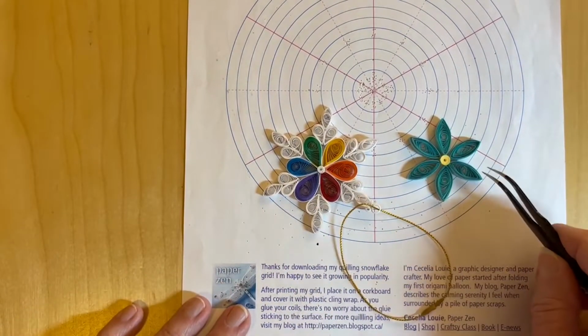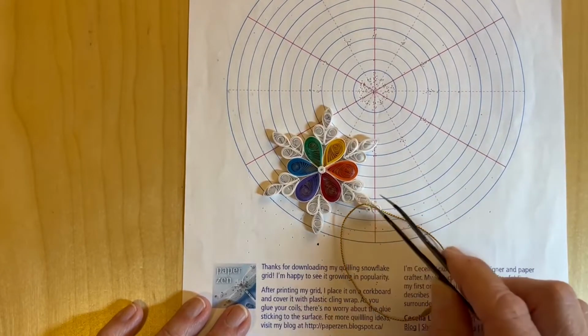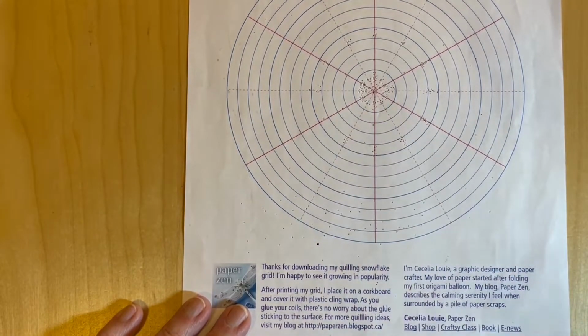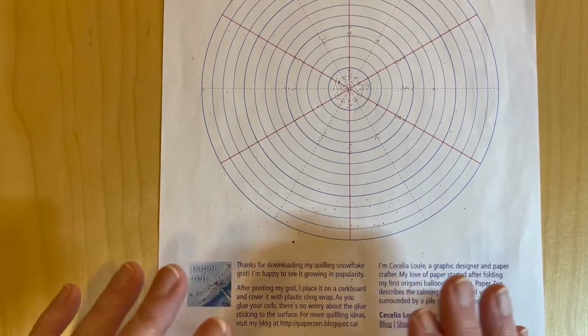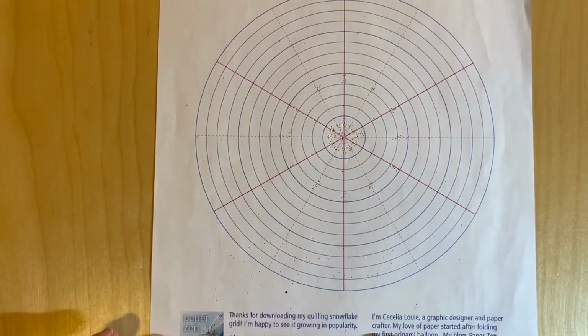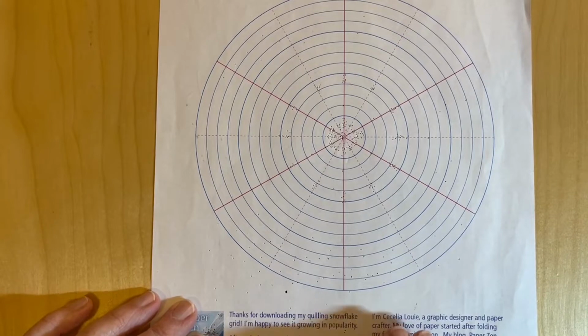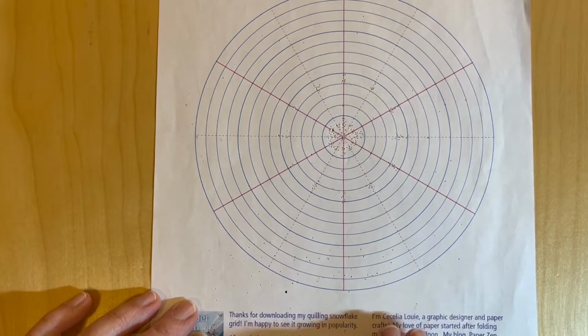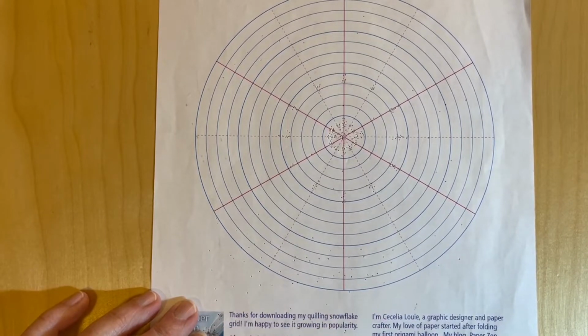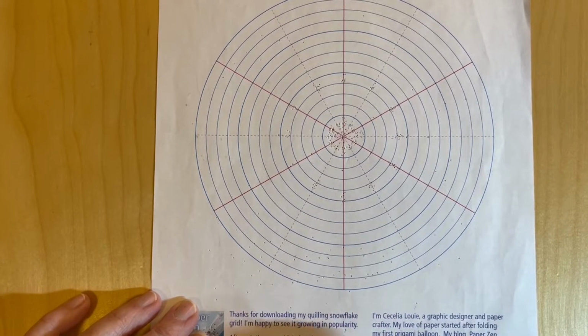The solution is to use this tool that is called a quilling grid or a snowflake grid or a circular grid. All of those terms are kind of interchangeable for our purposes today. And the goal of this video is to show you how to use this grid to space pieces in the formation or creation of something like a flower or a snowflake.